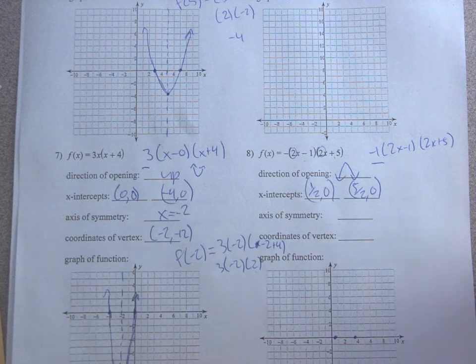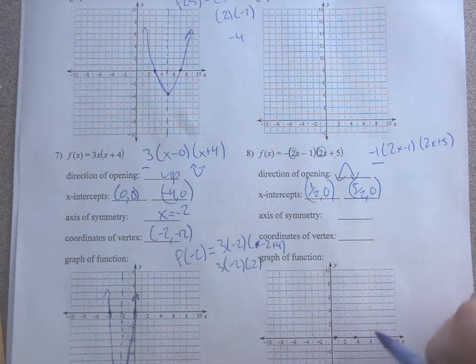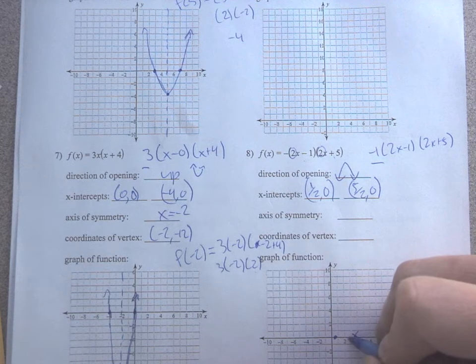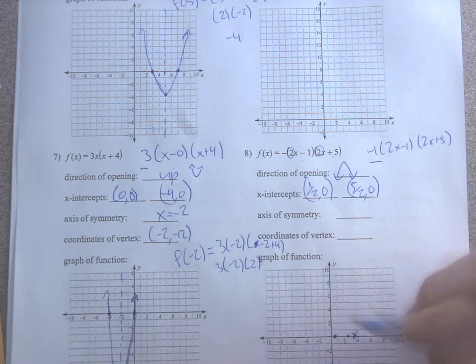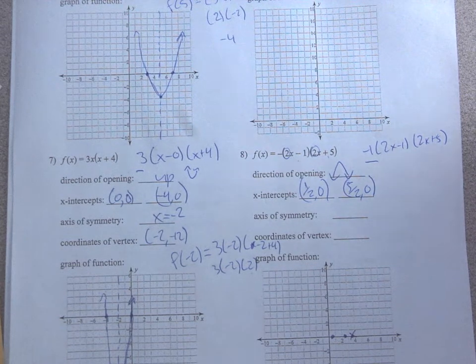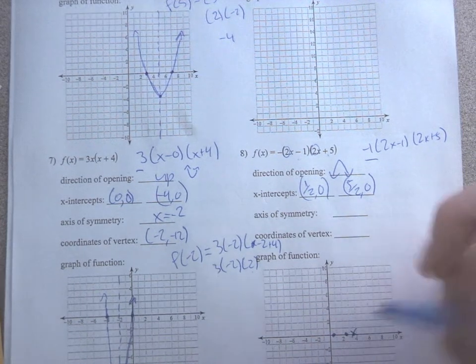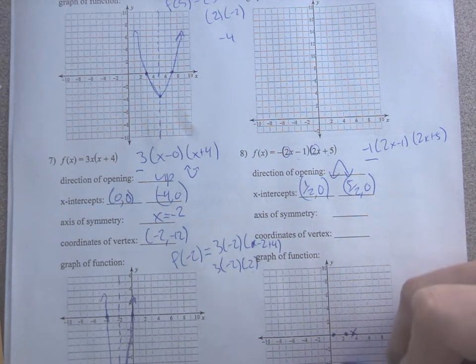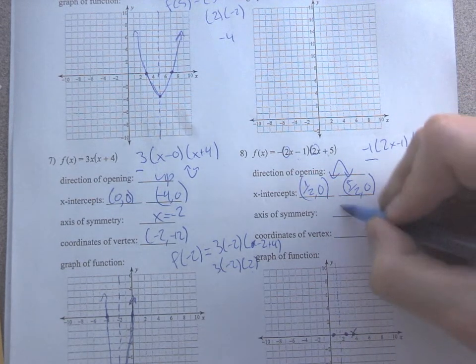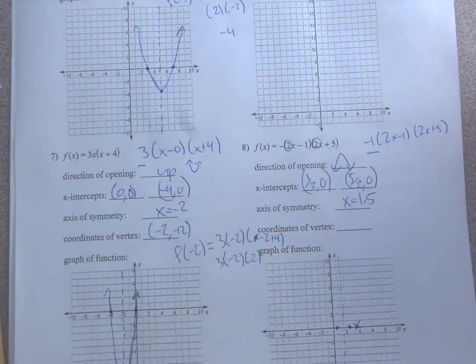So what's right in the middle between those, should be, oh sorry, I put it too far. So 2.5 is right here. If I put those together and average, then my axis of symmetry will be here at 1.5.